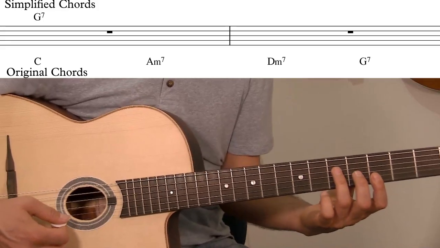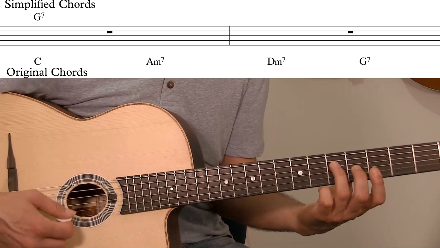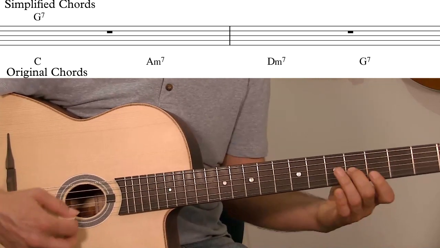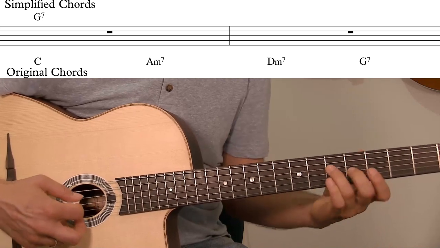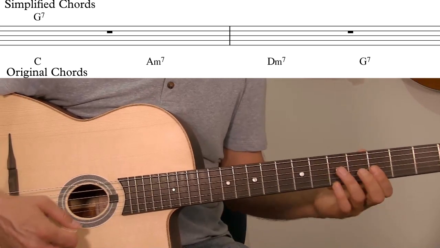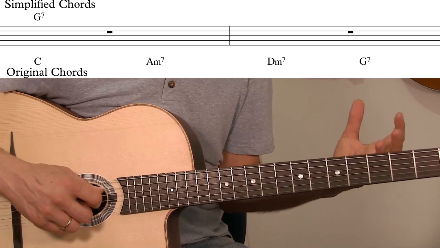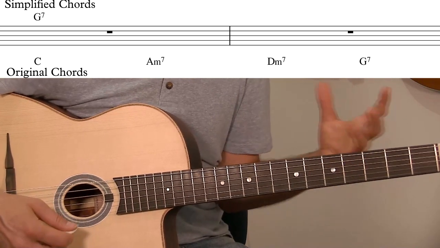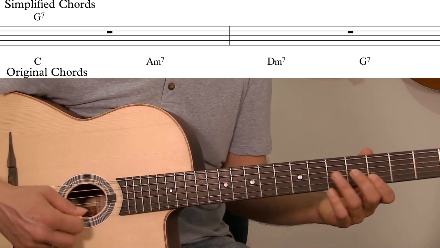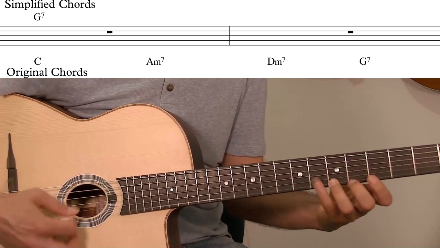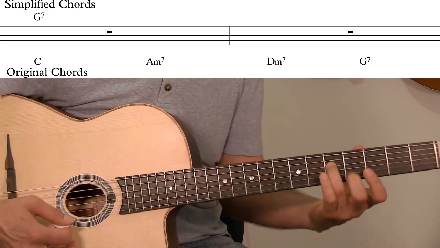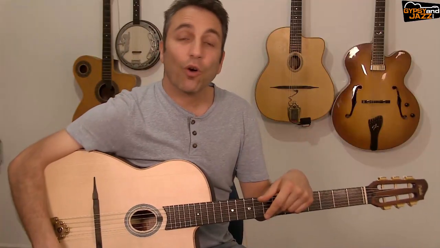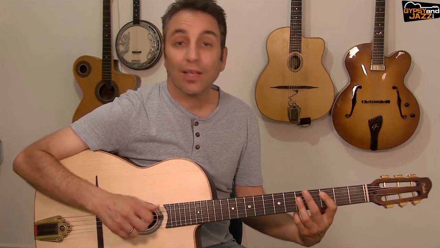Here is the chord of G. This is my dominant chord. 1, 2, 3, and. Okay, now you hear that it's not resolving anywhere. You just stay in the dominant place. But it works.